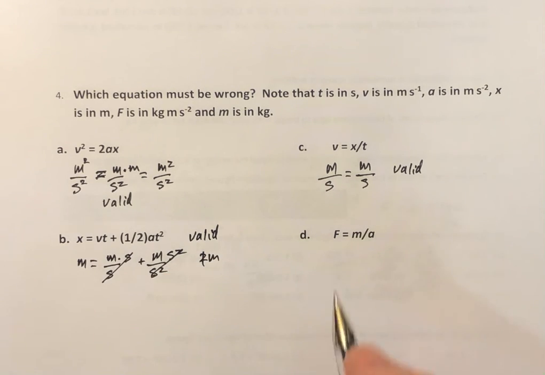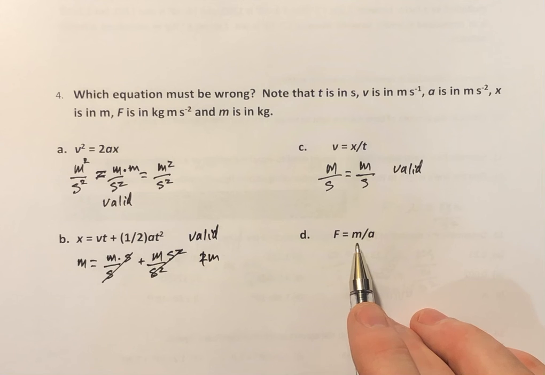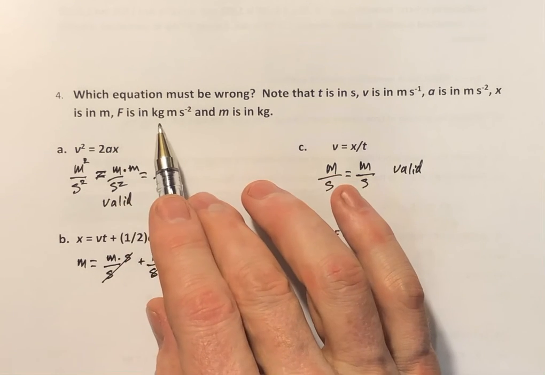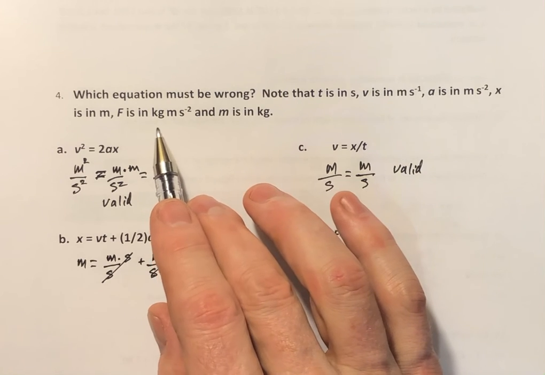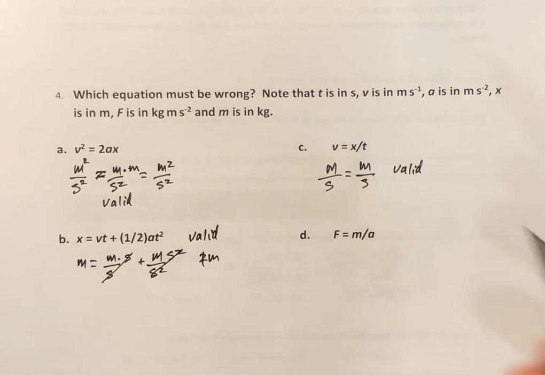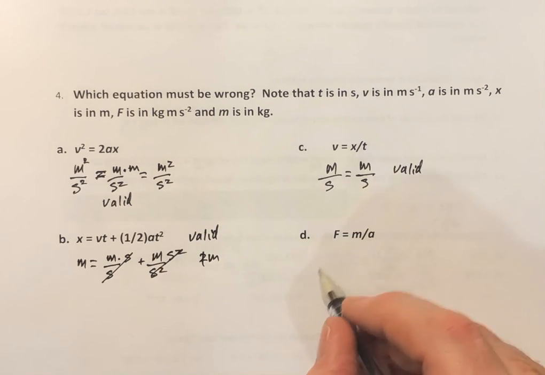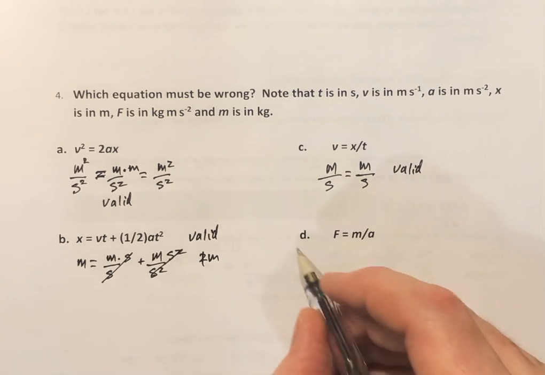Okay, force is equal to mass times acceleration. So we have force up here. The unit is called newtons: kilograms times meters divided by seconds squared. And so I think that's going to be obviously our invalid question, plus we've solved all of these.